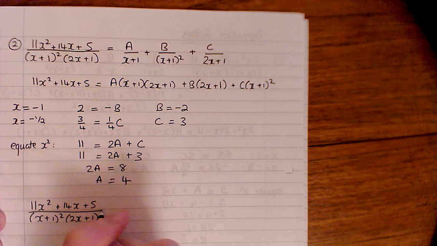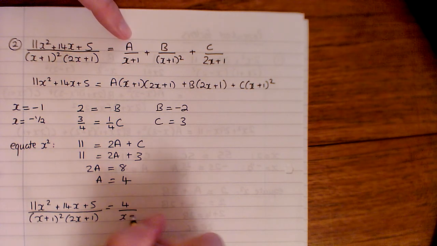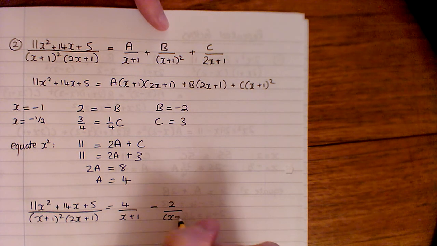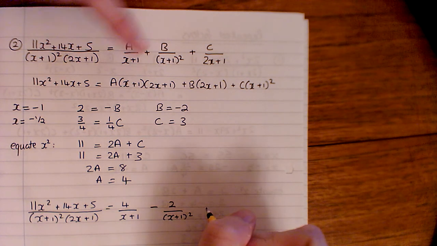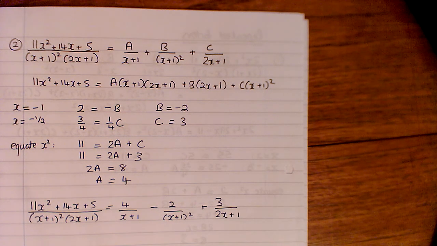So that equals 4 over x plus 1, minus 2 over x plus 1 squared, plus 3 over 2x plus 1.